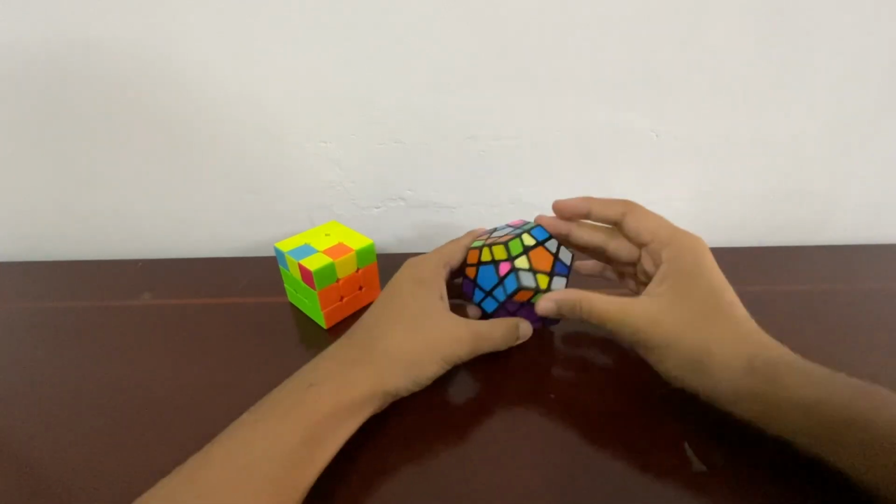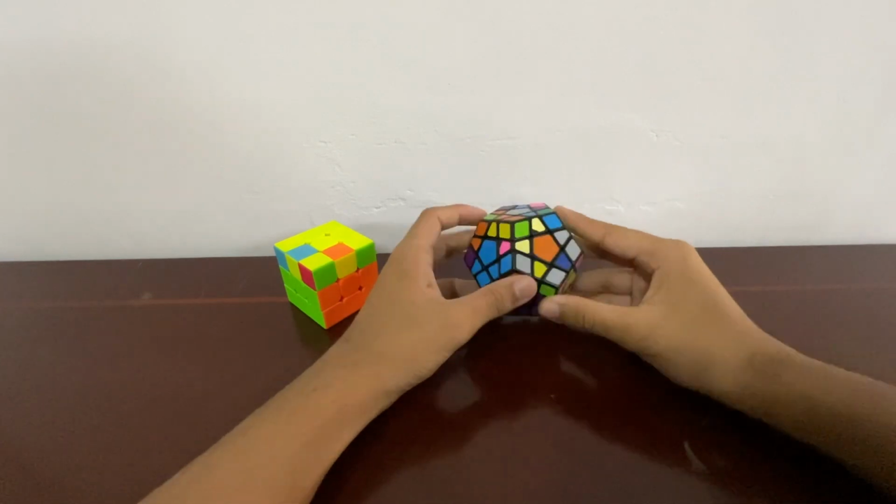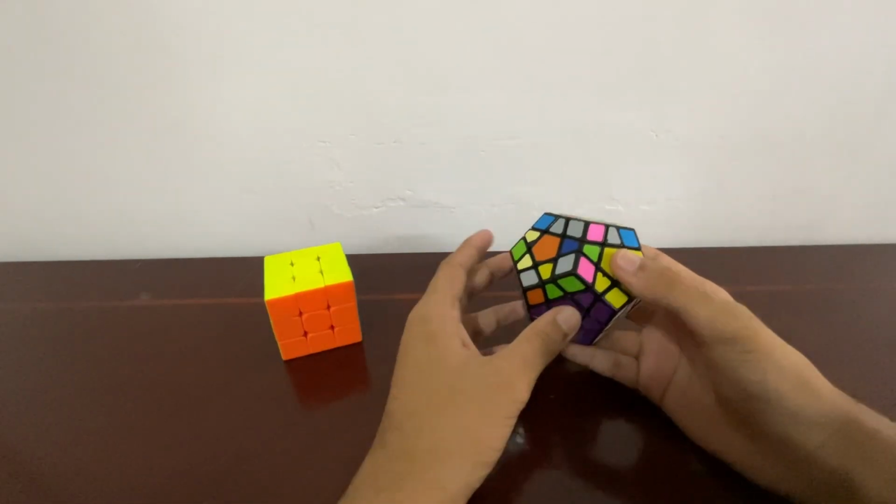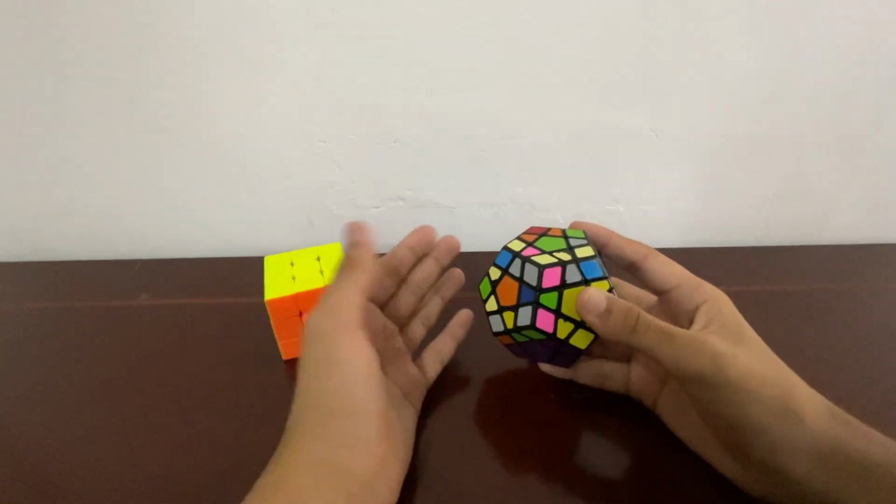So this is the thing that you have to understand. You should not mess up what you have done. That is very important. So you're supposed to just continue and keep doing this. I know it's a bit frustrating, but you'll get used to it. Trust me, this is the easiest way to learn the cube.